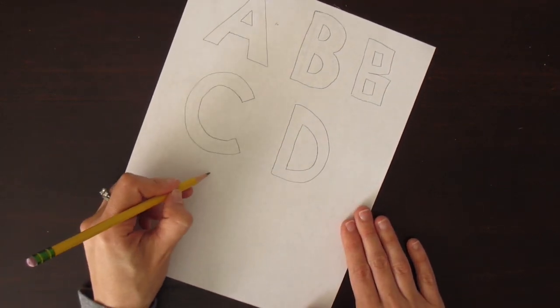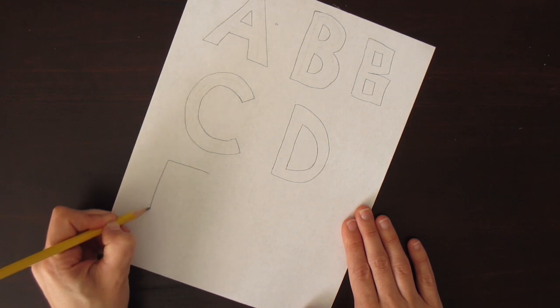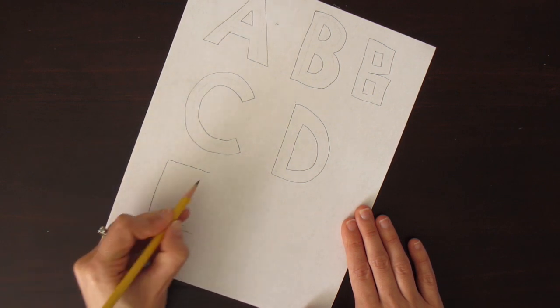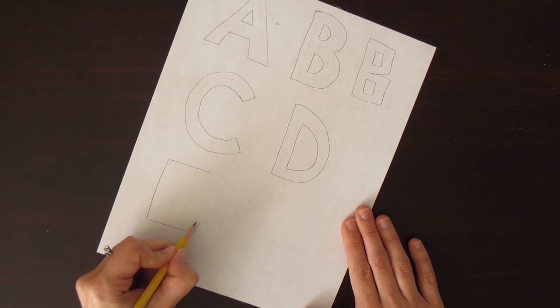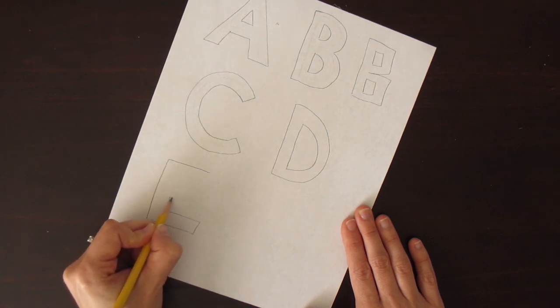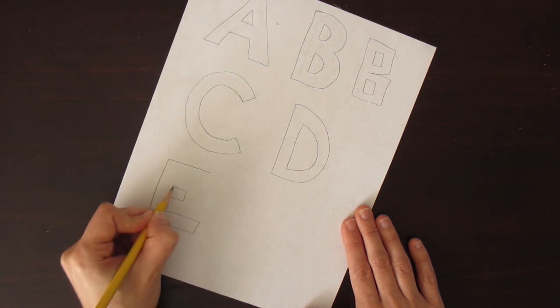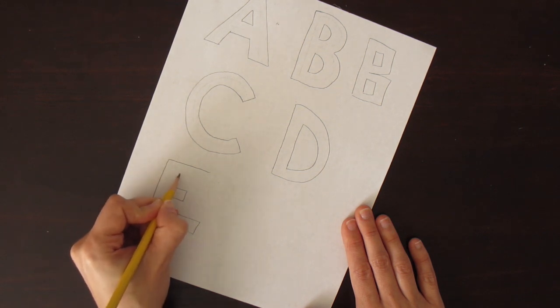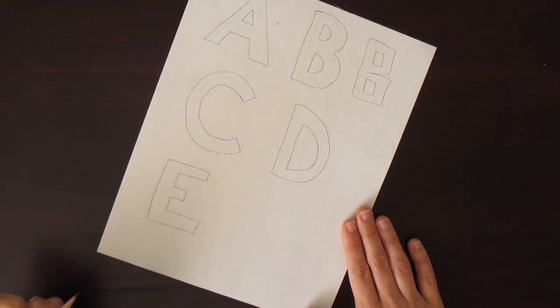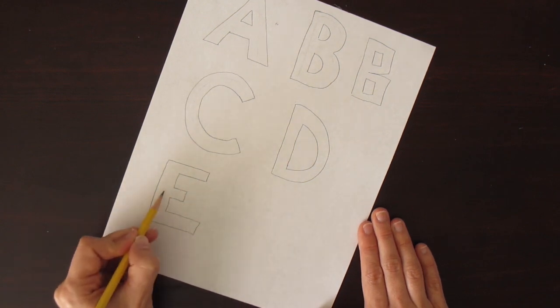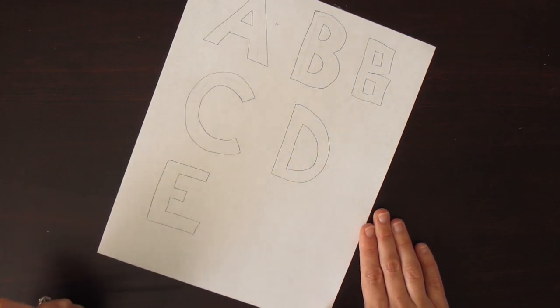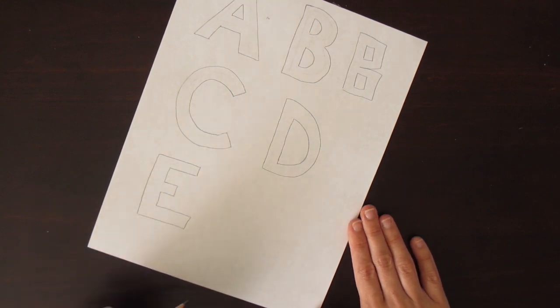If I want to do the letter E, I already know I have to go straight across the top, down, straight across the bottom, and then for the inside of the letter E, I already know that I have to have these little rectangle shapes. So I didn't have to draw an E on the inside because I already knew from memory how to draw around and make a block letter.